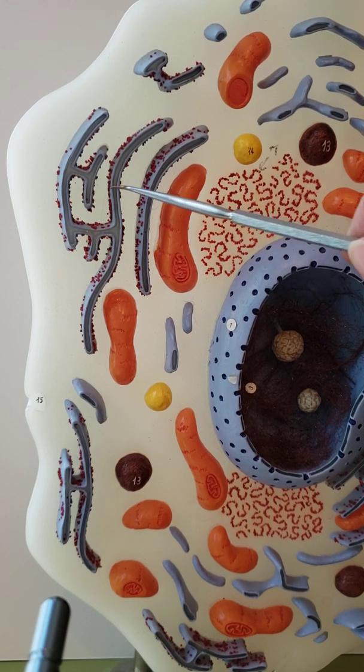The rough endoplasmic reticulum here has an important role in synthesizing and modifying proteins that might be used in this cell, but generally they're often destined to leave this cell and go out to other parts of the body. So if this was, say, a liver cell, that rough ER might be making albumin, which helps us to maintain water balance between body cells and the blood plasma.